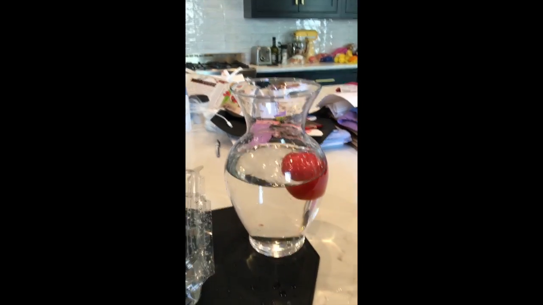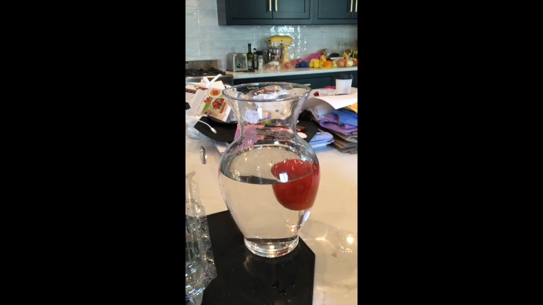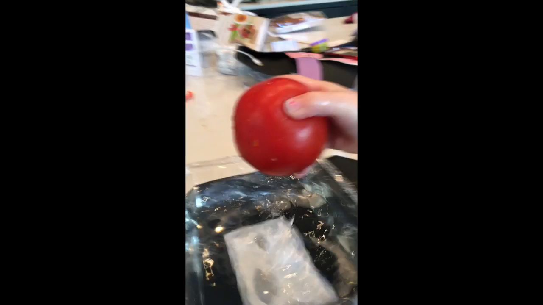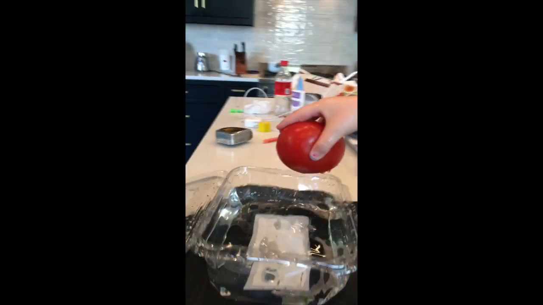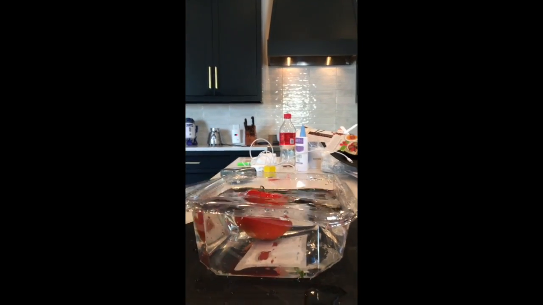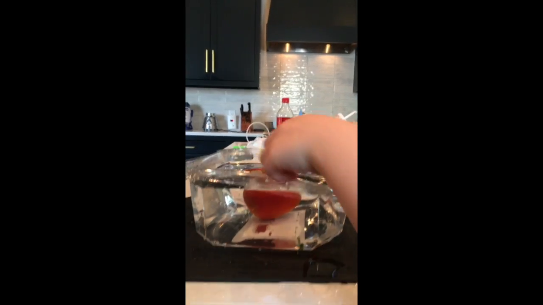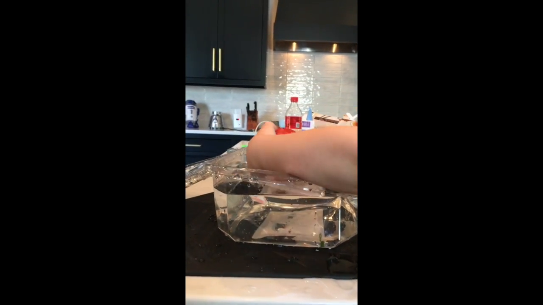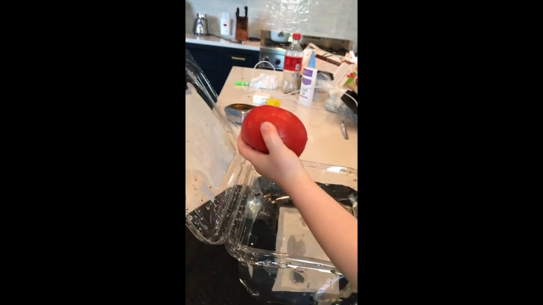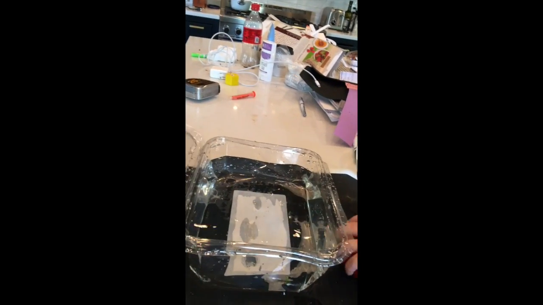Drop it in there. So it's totally floating. All right, you going to try it in the short one? Okay, let's see what happens. It's kind of sitting on the bottom. That's interesting. It floats. I think there might be something to do with the amount of water. What do you think about that idea?